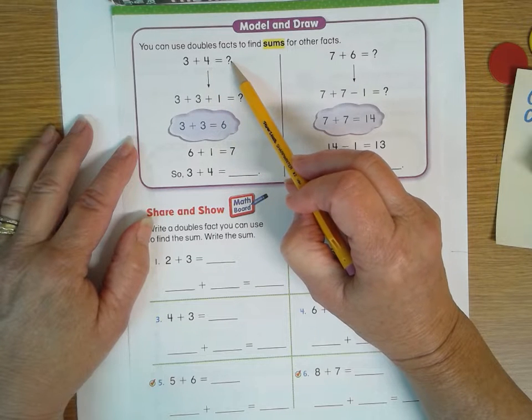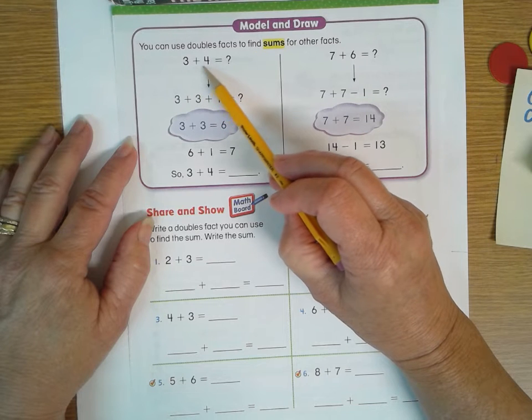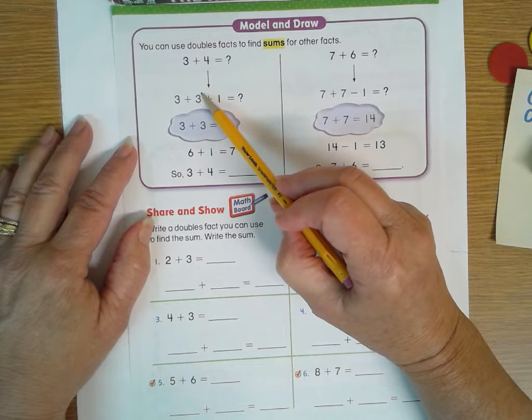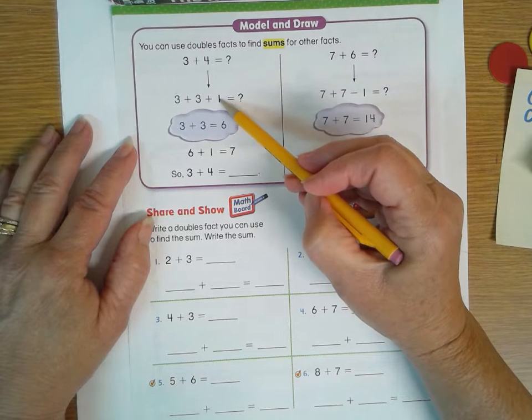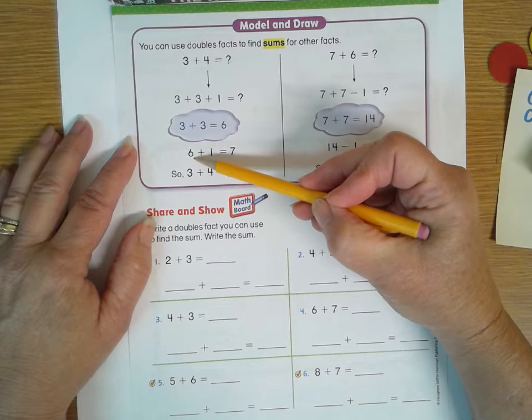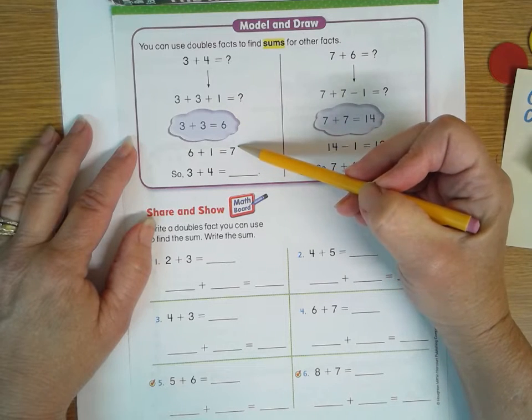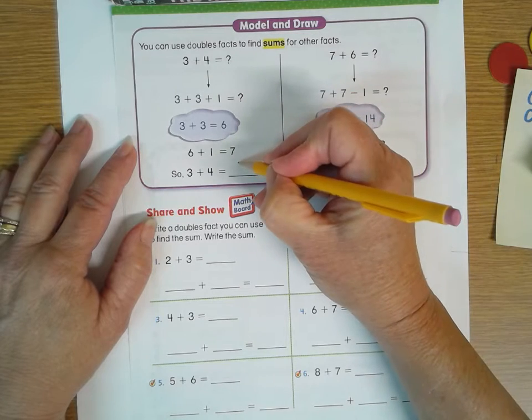What is that? Well, we know that we can do the doubles fact that's very close to that, 3 plus 3. And then we have to have 1 more to make that 4. So 3 plus 3 equals 6. And 6 plus that 1 more equals 7.